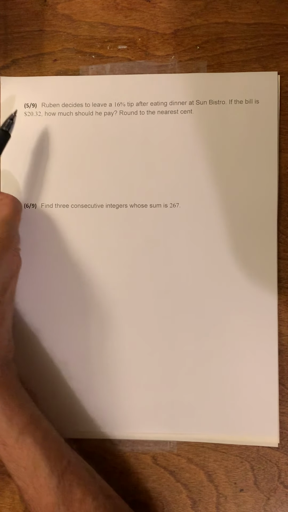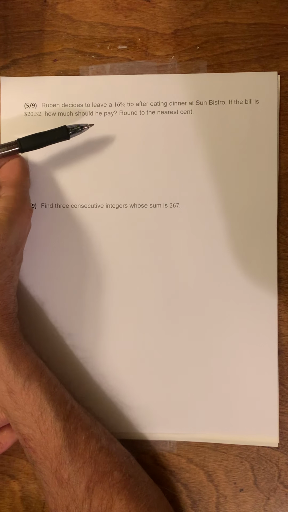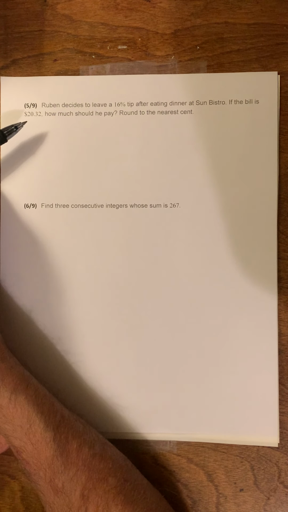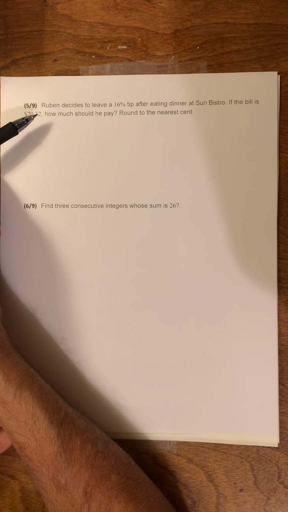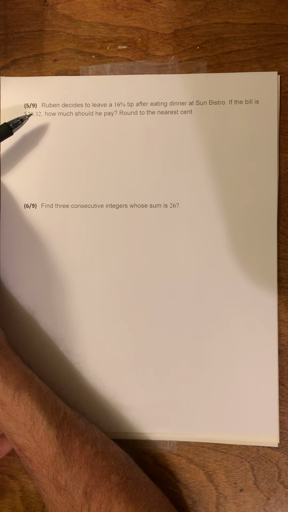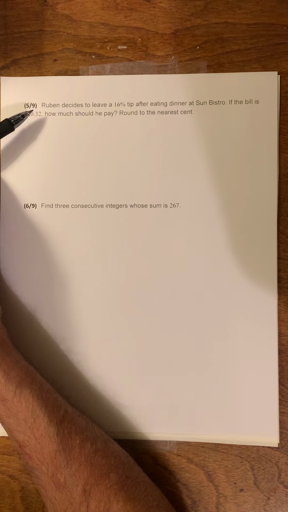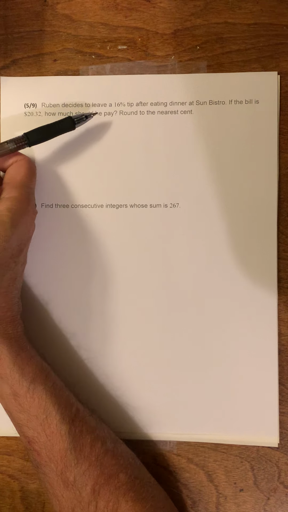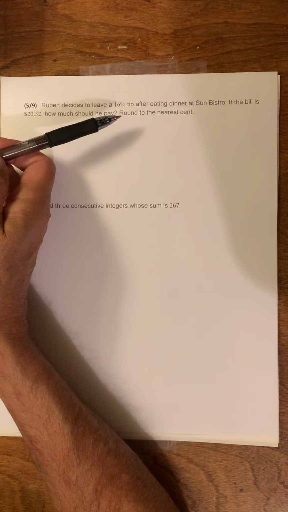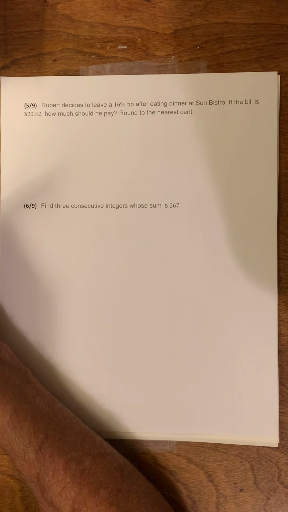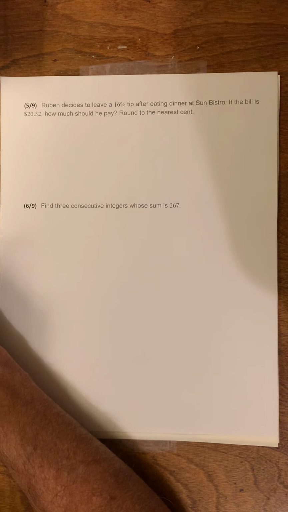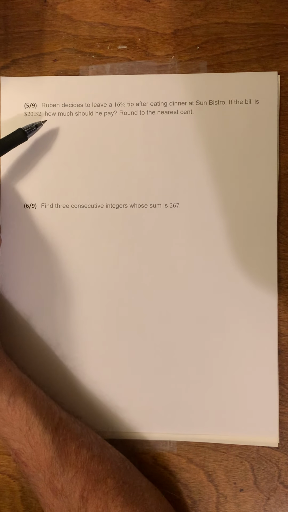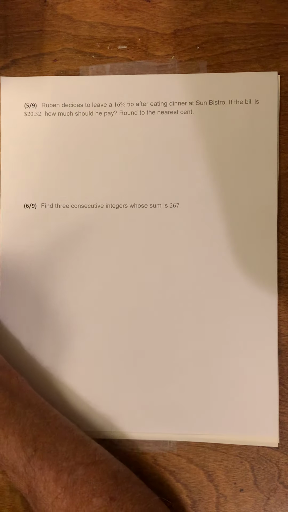All right, here we go. Reuben decided to leave a 16% tip. Reuben leaving a tip. That makes me hungry for a sandwich right now. I'll fight the urge. All right. Reuben decides to leave a 16% tip after eating dinner at Sun Bistro. If the bill is $20.32, how much should he pay?